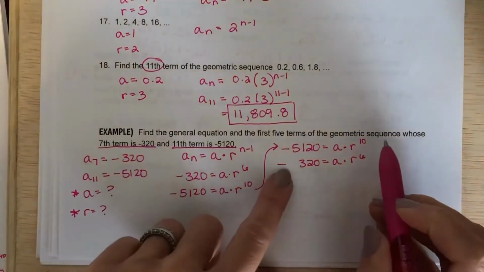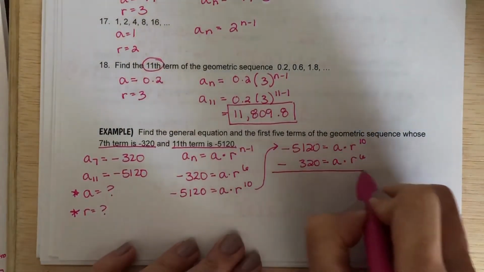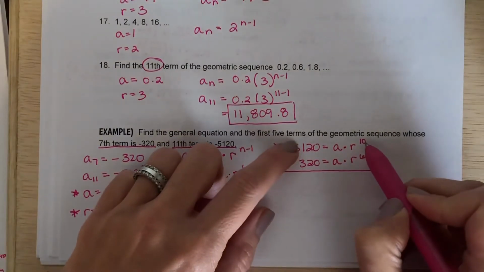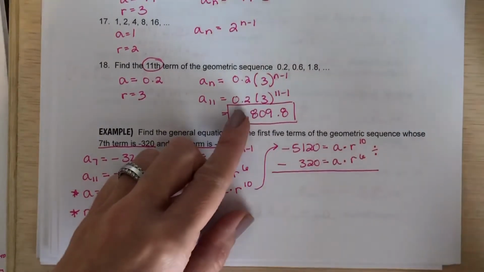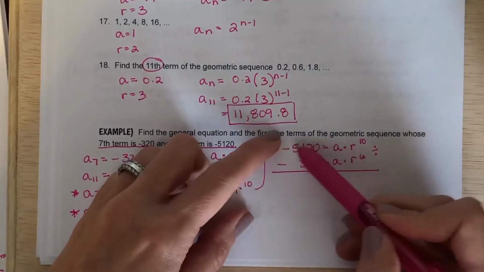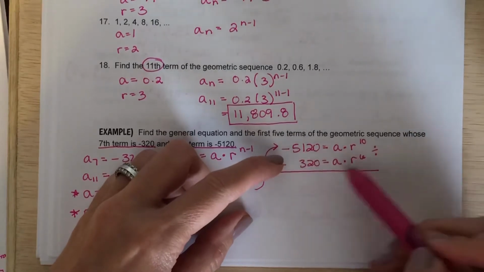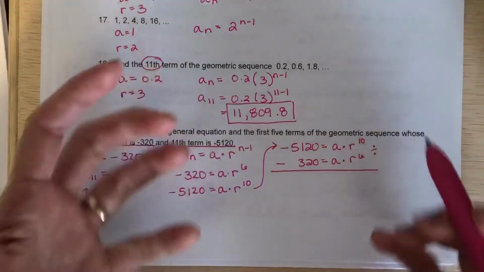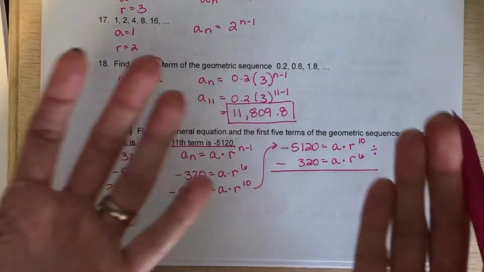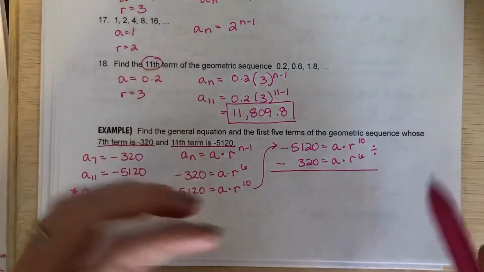Okay, so I just rewrote these two equations here, and I just flip-flopped them. I'm going to actually take this equation, and I'm going to divide it by this equation. And I can do that because I know that this amount is the same as this amount. This amount is equal to this amount. So if I divide by an equal amount, I've kept my equation balanced. I can divide both sides of my equation by an equal amount and not change it.